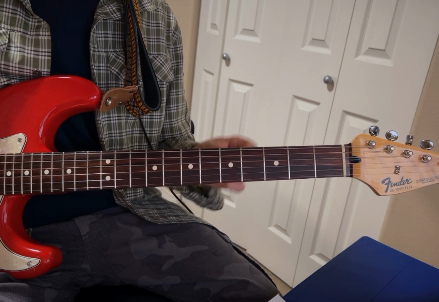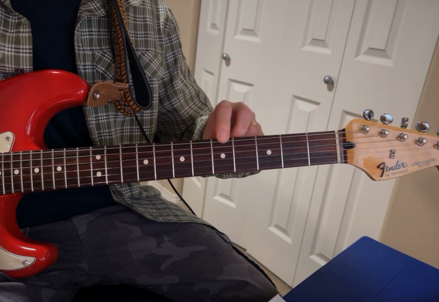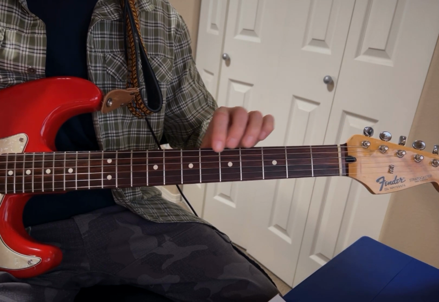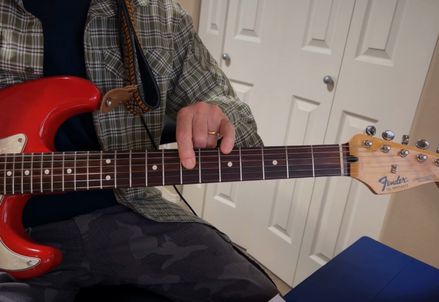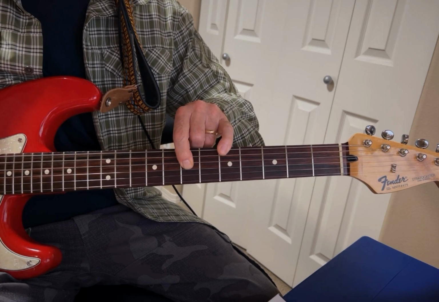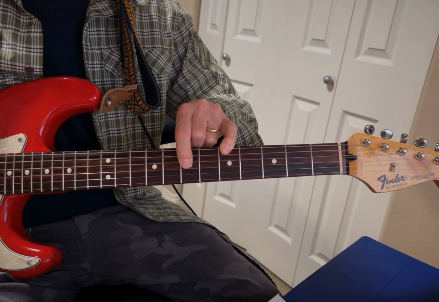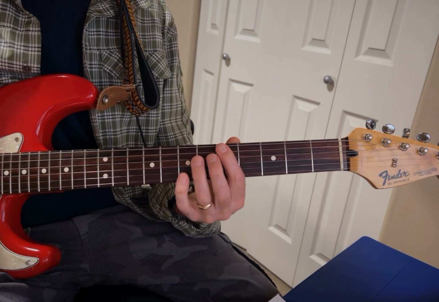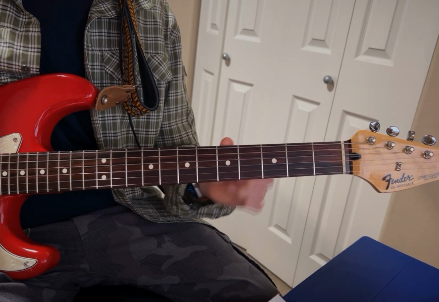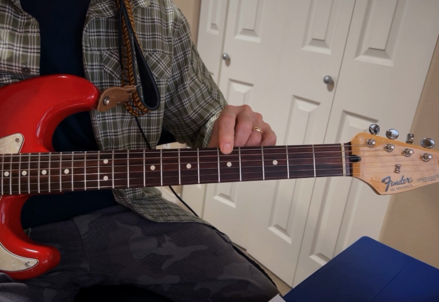So the main ones you'll probably be able to see really easily is the octave: 5, 10, 11, 12. There's the octave from this note. Root note, octave. Five, 6, 7. There's a fifth.